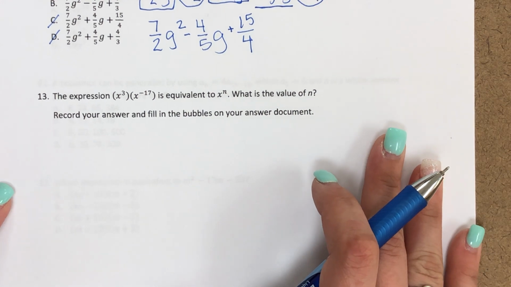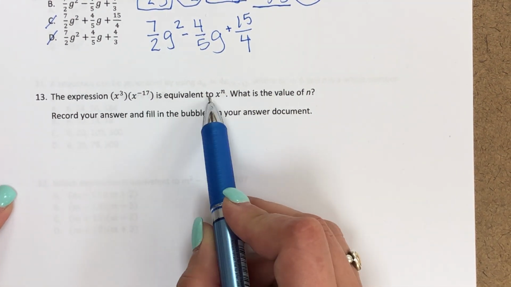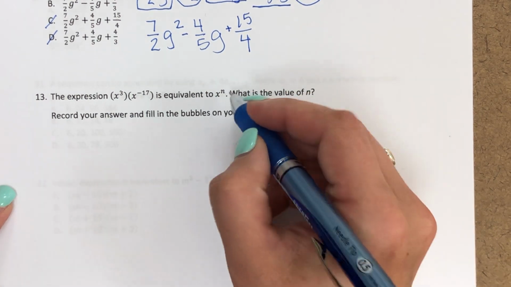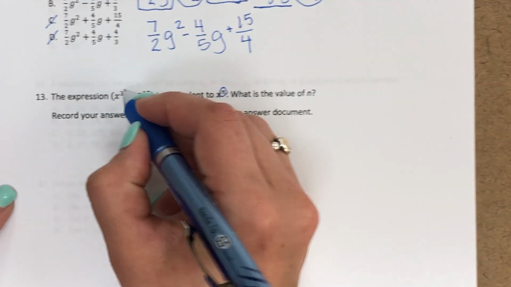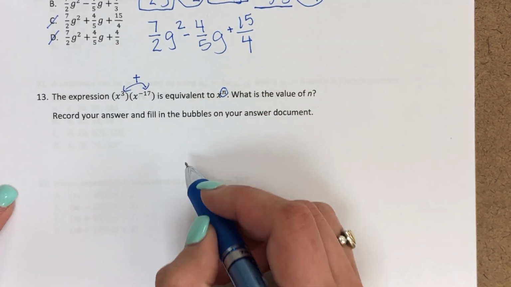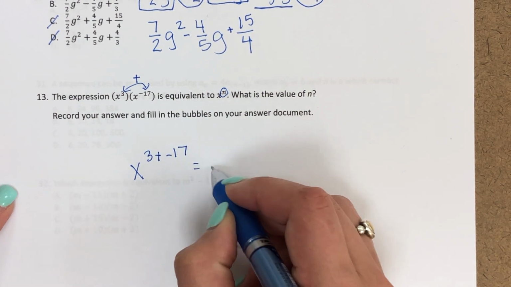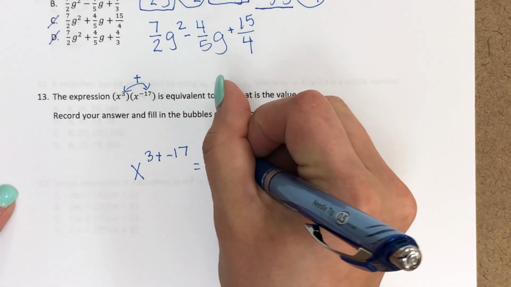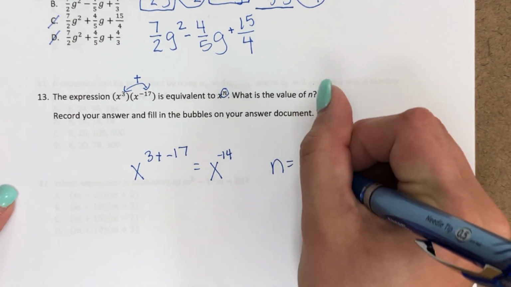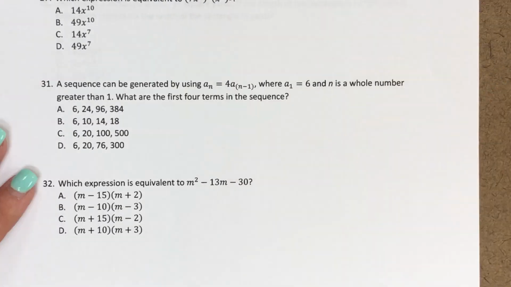Our next problem right here, the expression x to the power of 3 times x to the power of -17 is equivalent to x to the power of n. What is the value of n? So we're trying to find this. Remember, when we have two of the same base, to find its exponent, we can actually add the exponents. So we'd have x to the power of 3 plus -17, which is -14. So our n value would equal -14. Next question.